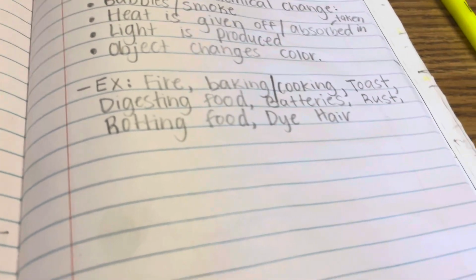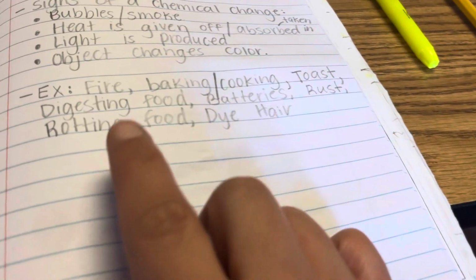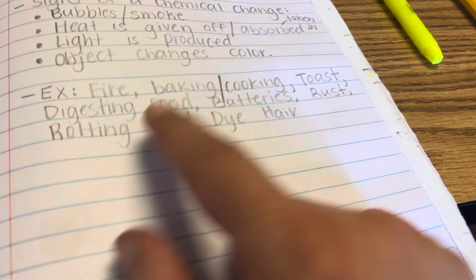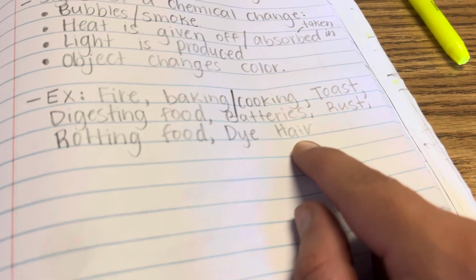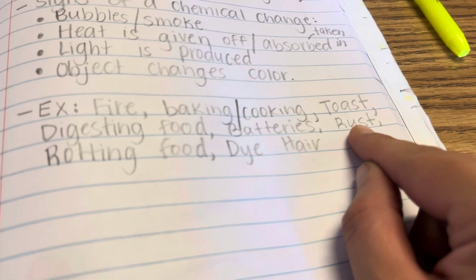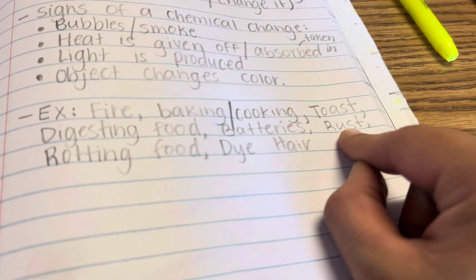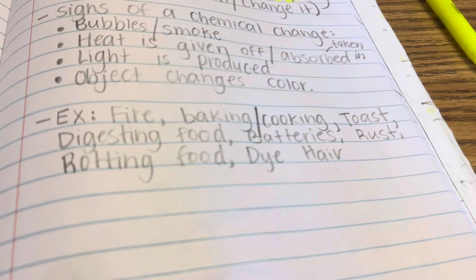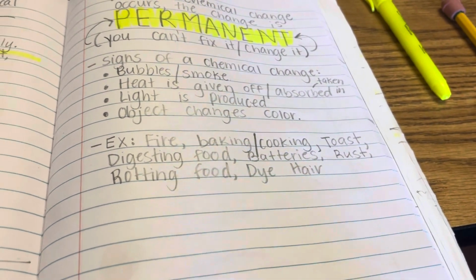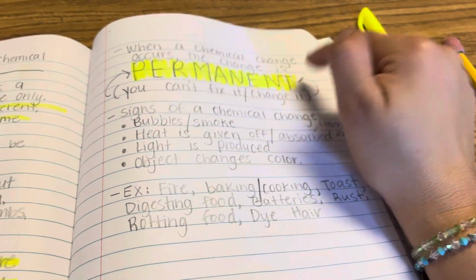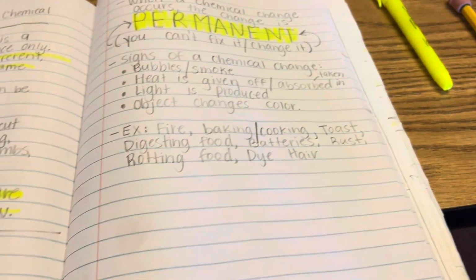It still is changing. If there is a color change, the banana's going brown, or somebody colors their hair, chemical change. Rust is orange. It's turned a color, chemical change. Okay? Stuff like that. Anything that is permanent, that you can't just easily fix, chemical change.